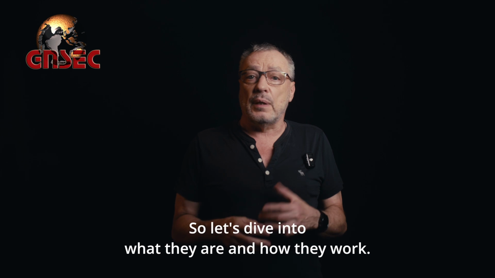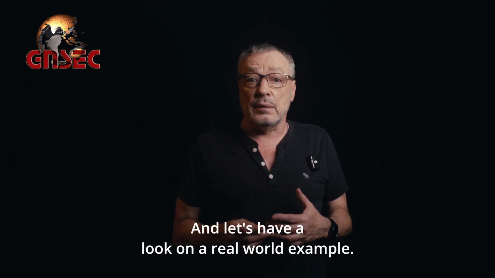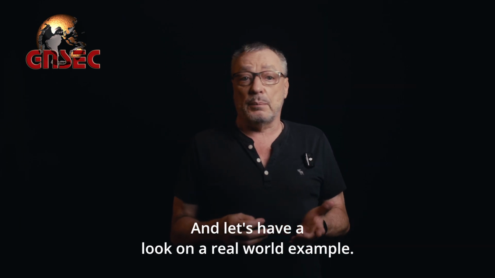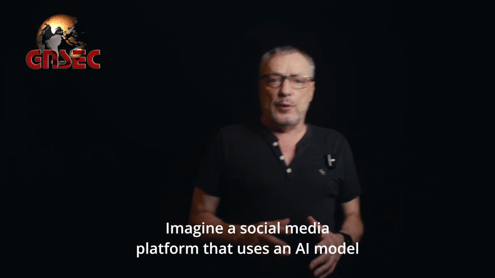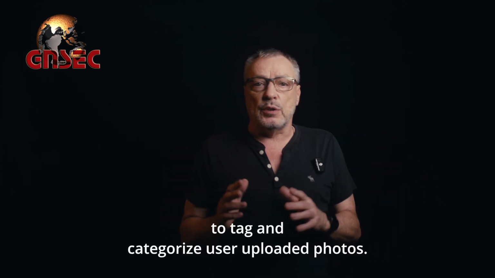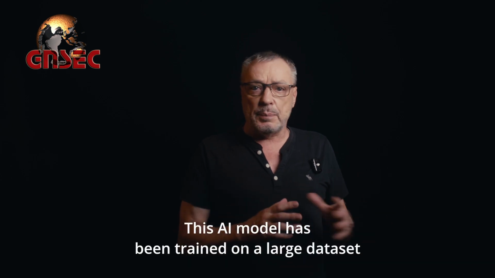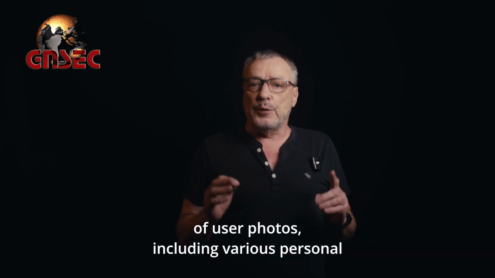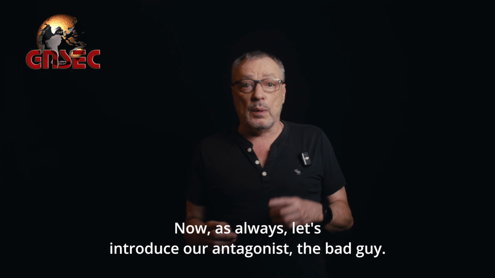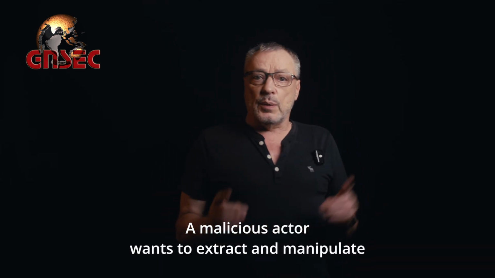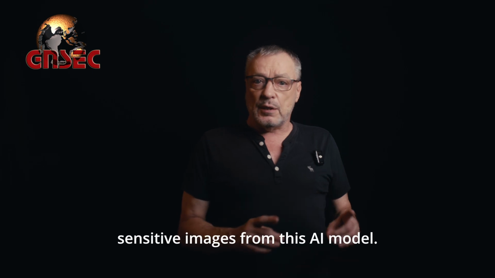So let's dive into what they are and how they work, and let's have a look at a real world example. Imagine a social media platform that uses an AI model to tag and categorize user uploaded photos. This AI model has been trained on a large dataset of user photos, including various personal and private images. Now, as always, let's introduce our antagonist, the bad guy. A malicious actor who wants to extract and manipulate sensitive images from this AI model.